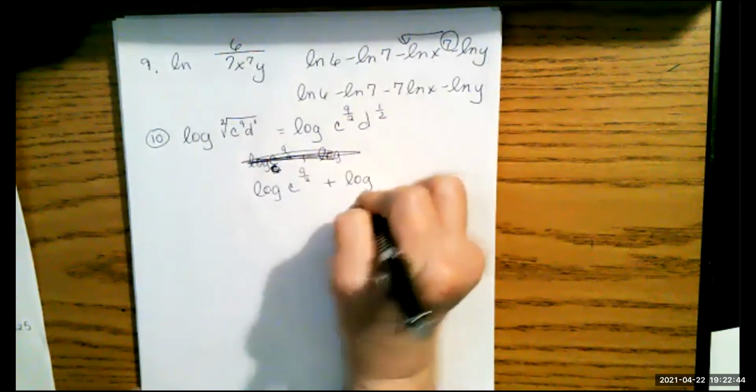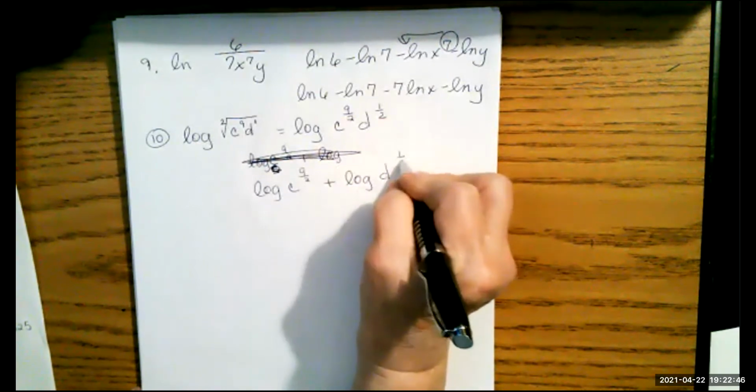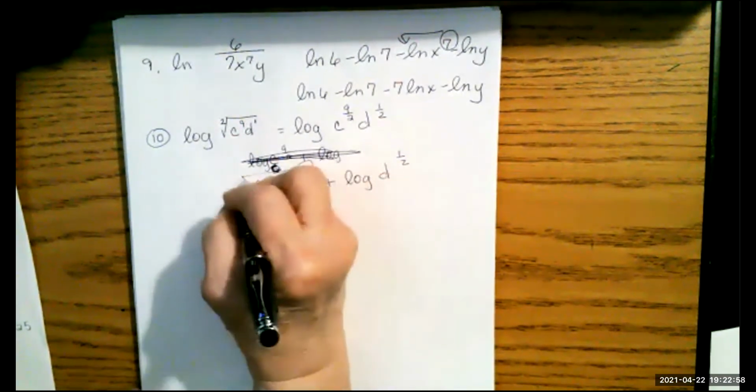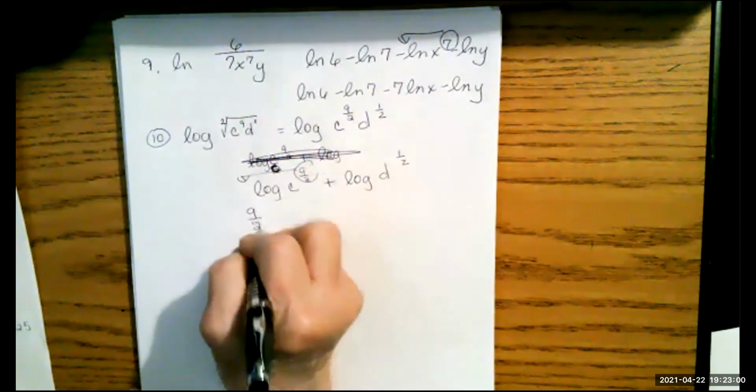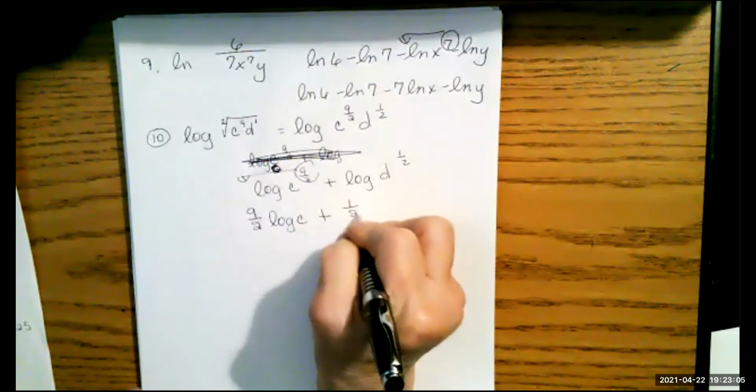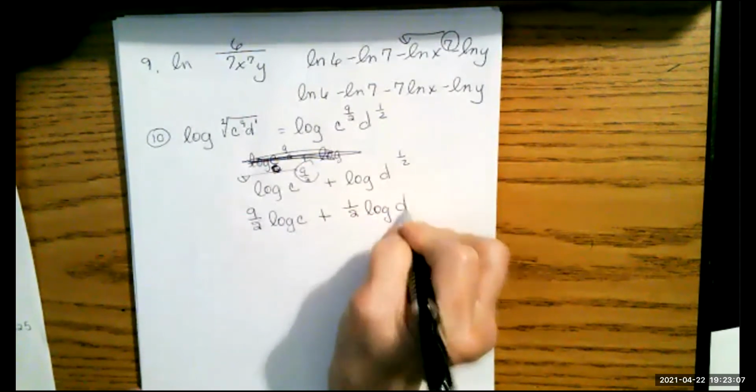Plus log base 10 of d to the 1/2. That understood base on log is 10. It's just not written there. Now bring your exponents in front, and you'll have 9/2 log c plus 1/2 log d.